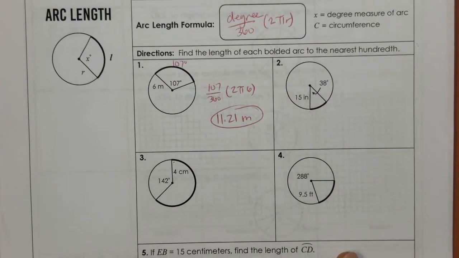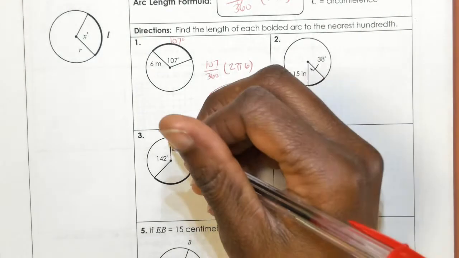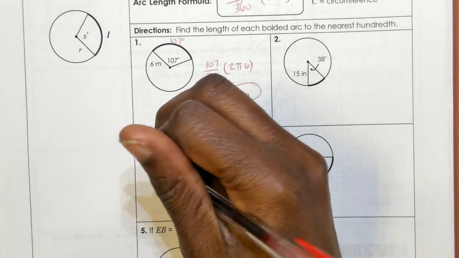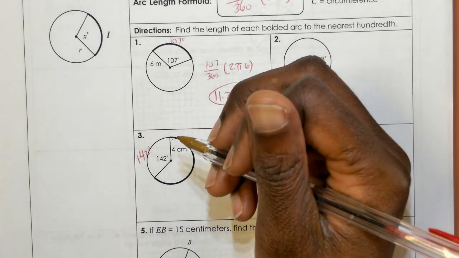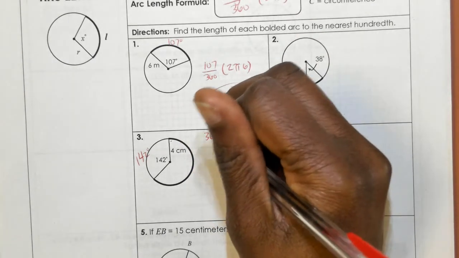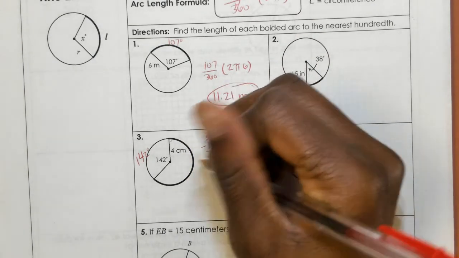So each time you're doing the length, you're doing that. So this one, again, they give you the 142, but that's this side. So you're going to have to do 360 minus that to get this arc.